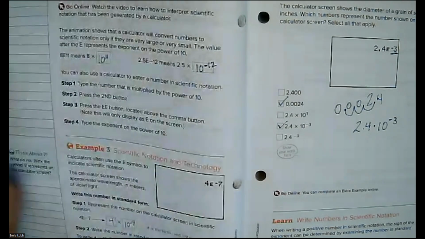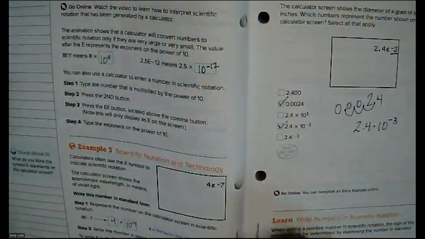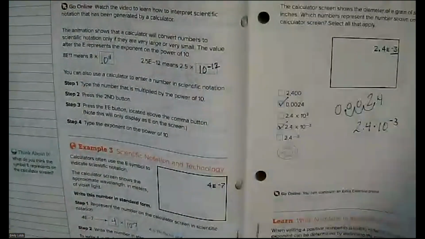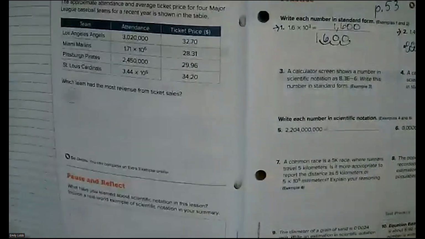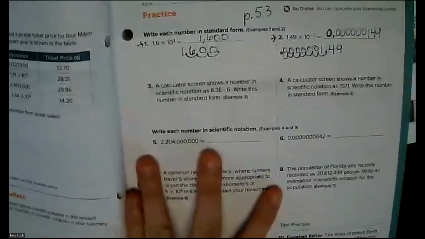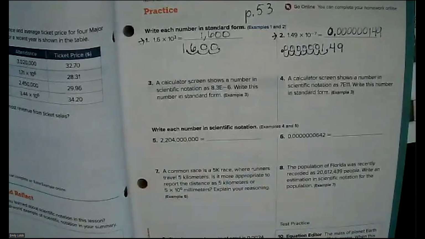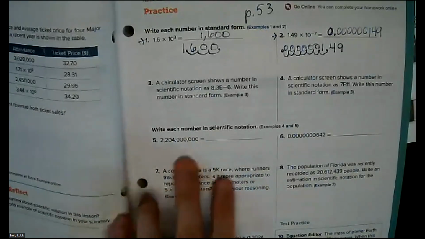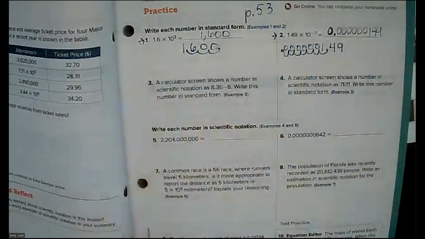All right, so that is a little bit about your calculator. Go ahead and finish those couple questions. So 1 through 4 should be done. So try 3 and 4 from example 3. You're going to write those numbers in standard form.